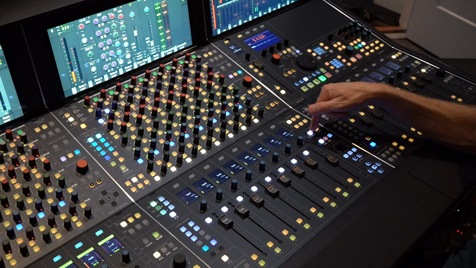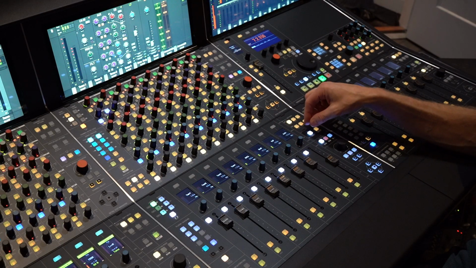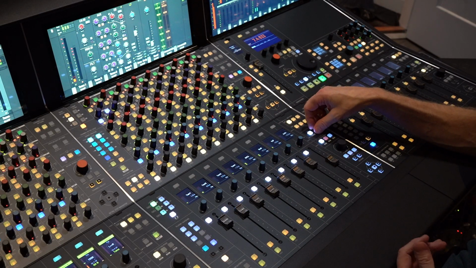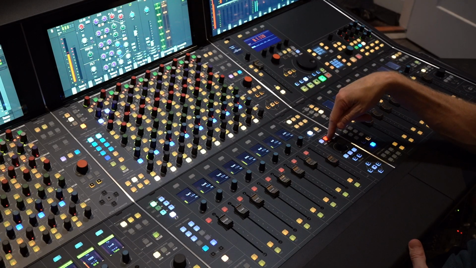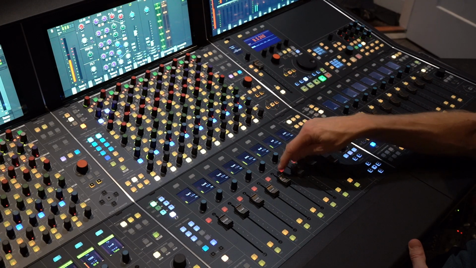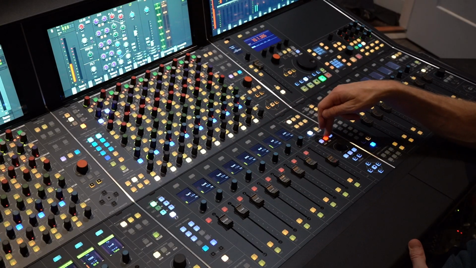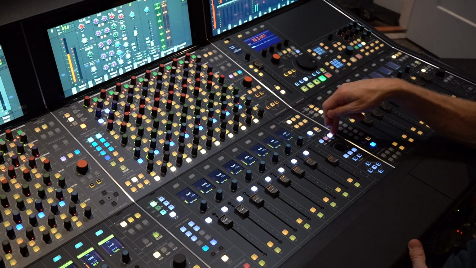You can have the encoders change and have a coarse control or a fine level control. These buttons can be track arming as well, so if I press record now, these are track arming buttons. I can actually arm tracks in Pro Tools. I can have a select button. I can change my automation modes. I can do whatever I want.